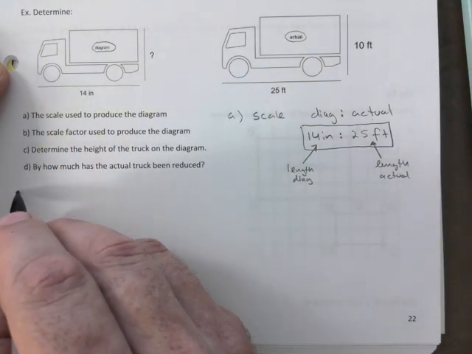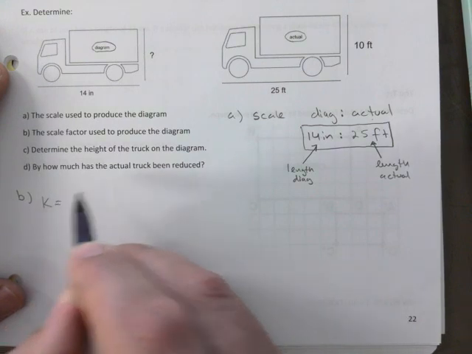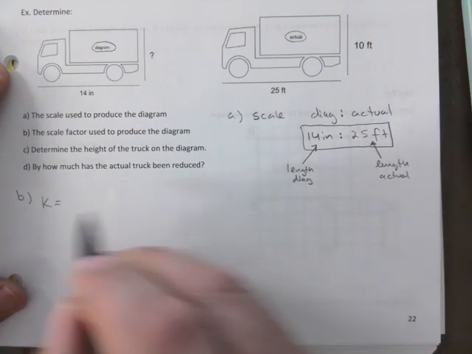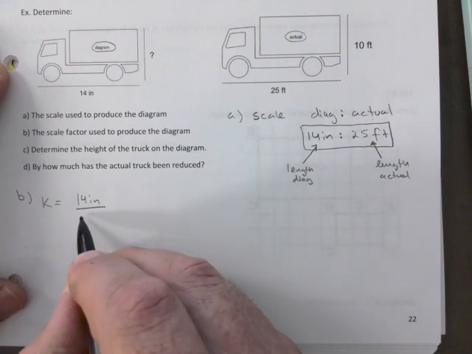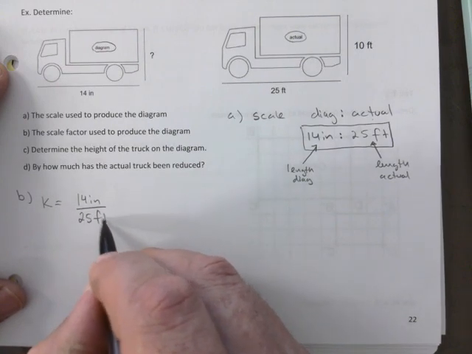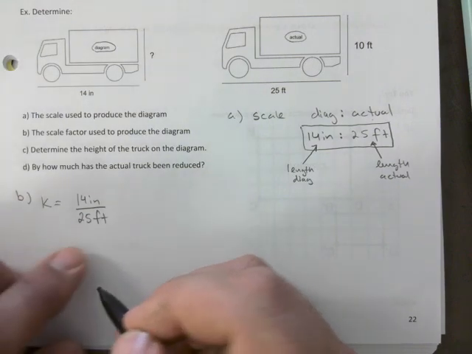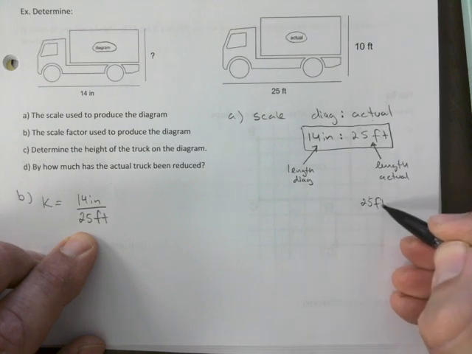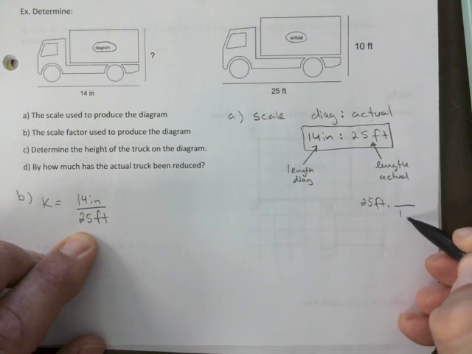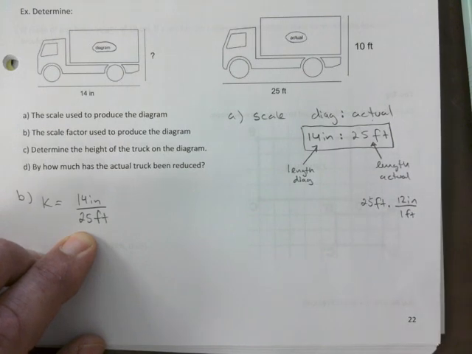Okay, B. I'm going to do that here. Scale factor. I'm just going to use what I already know here. 14 inches. Oh boy, we're going to have to do converting. No problem, right? I'm going to do some conversions here. I'm going to convert my 25 feet, knowing that 1 foot has 12 inches. Do I need to square anything? Cube anything? No. Okay.